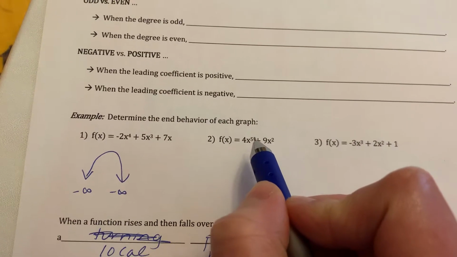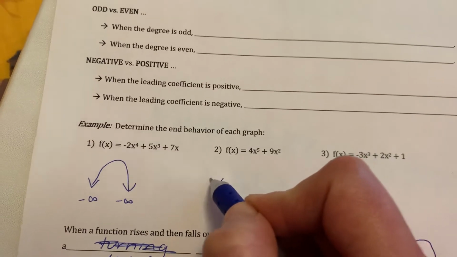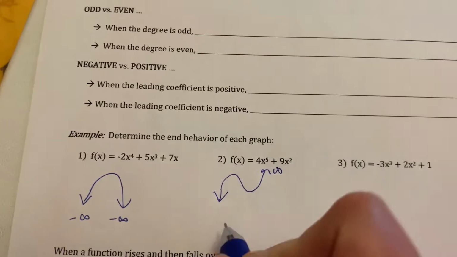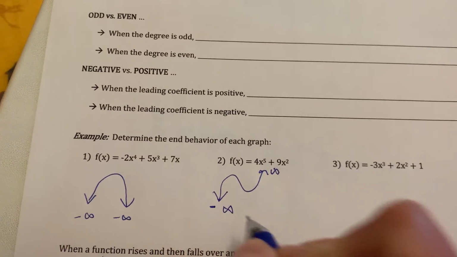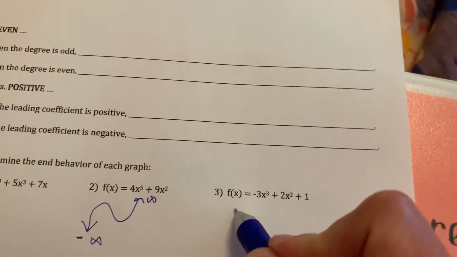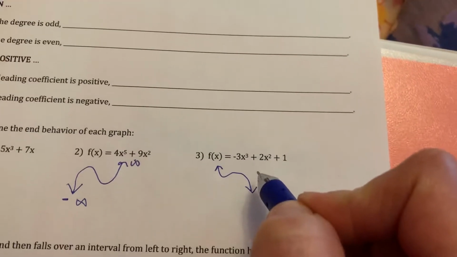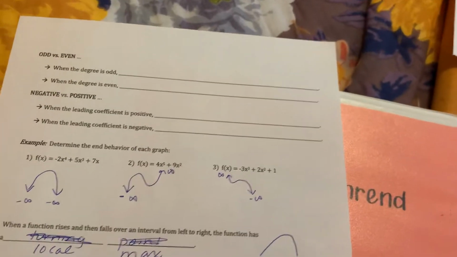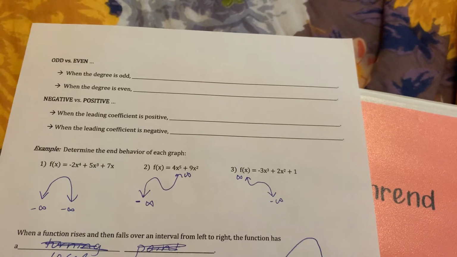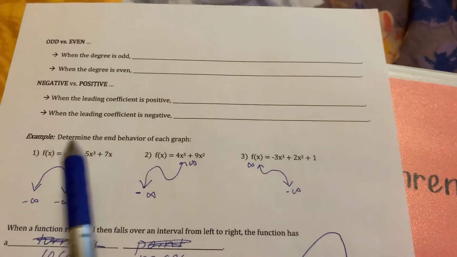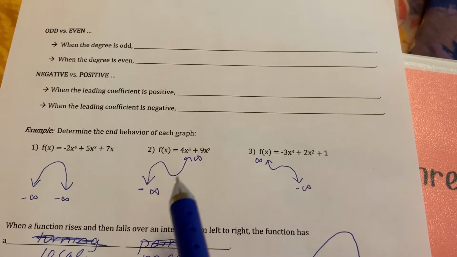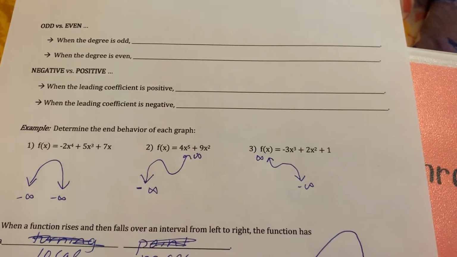We have x to the 5th. Well, it's going to look like the Loch Ness Monster. So one f of x is going to positive infinity and one output, or f of x, is going to negative infinity. Here, one f of x is going to negative infinity and the other is going to positive. So they want you to determine the end behavior. Well, here, both outputs are negative infinity, but here one output is negative infinity and the other is positive infinity. So which one is it? Well, it depends as you go along your graph.